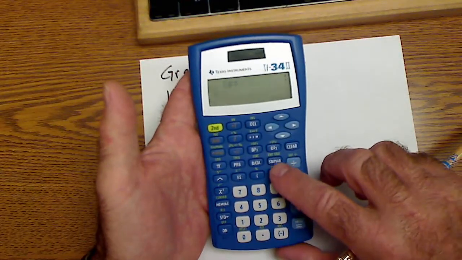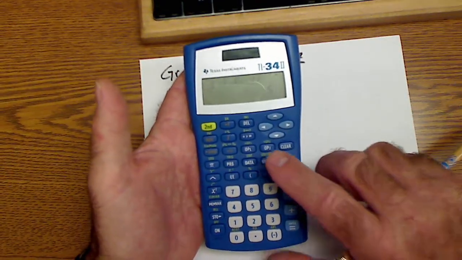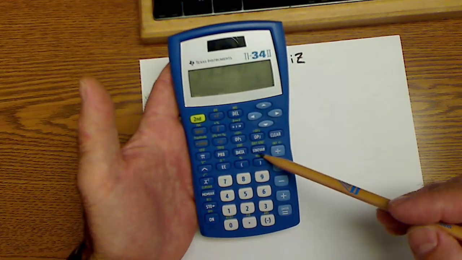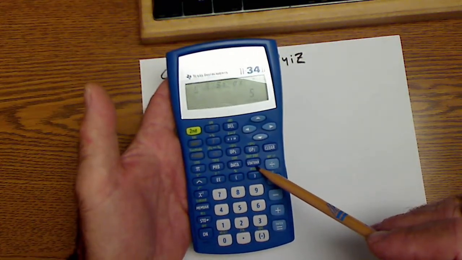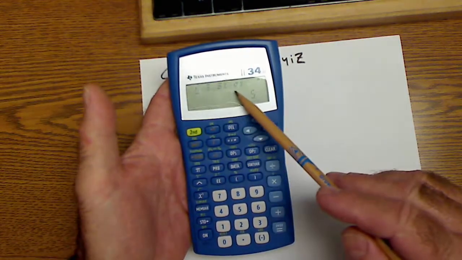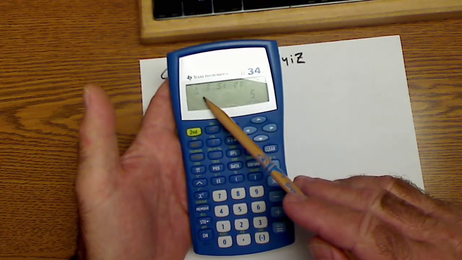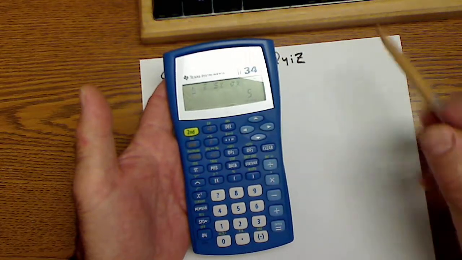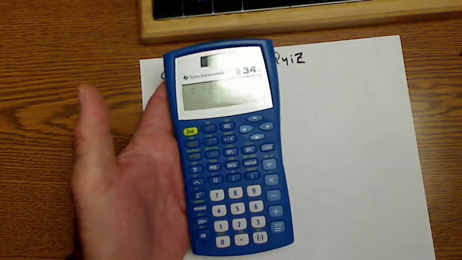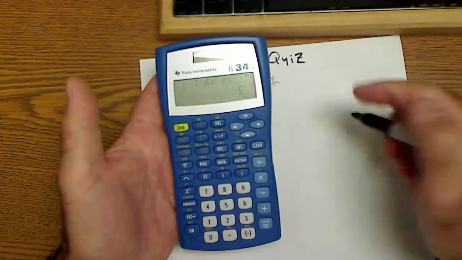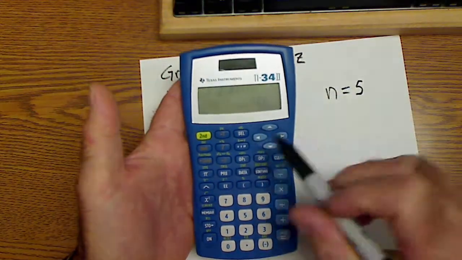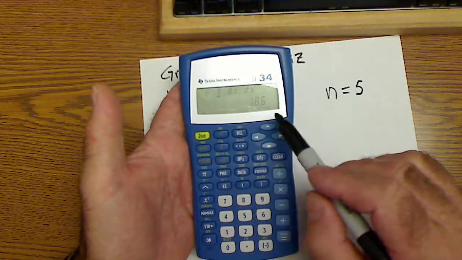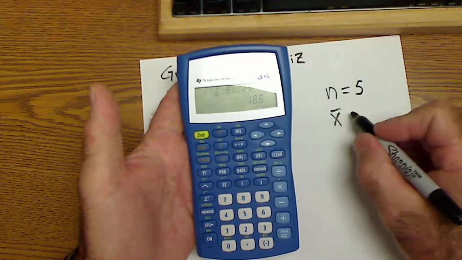So now I want to run analysis on it. So I hit this button right here. I know it's hard to see. So I hit this, and then I have a menu here. So n is the number of values. I have 5 values. So n equals 5. I arrow over, x bar is 18.6.